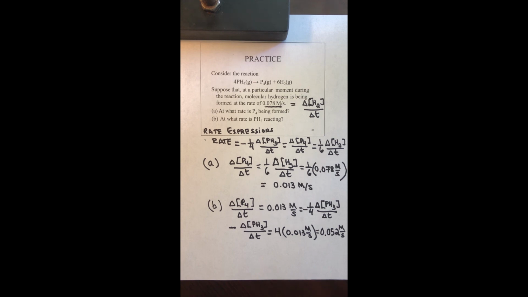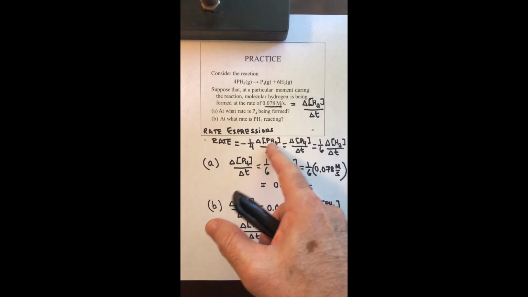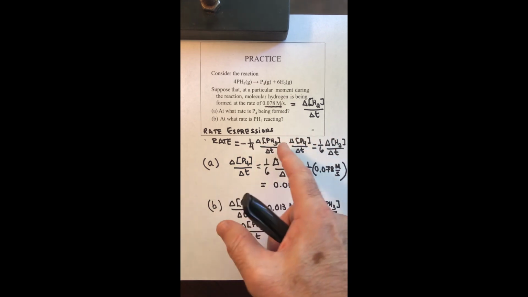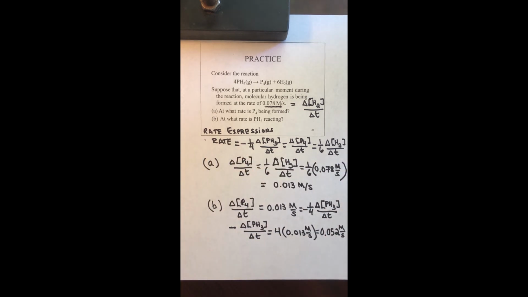Again, remember, the rate expression allows me to convert between the rates of different reactants or products. In other words, it's a way of evening out the field. But what we measure in the lab is the actual delta of concentration of any one component divided over the time. Okay, so I hope that helps.